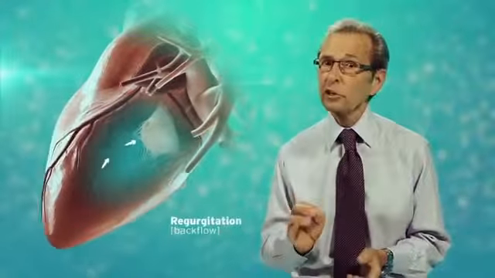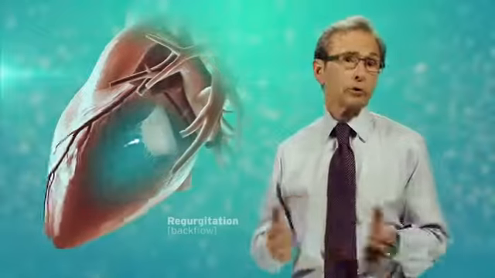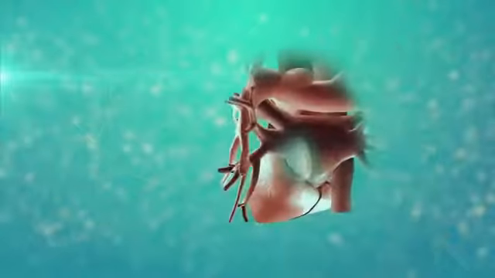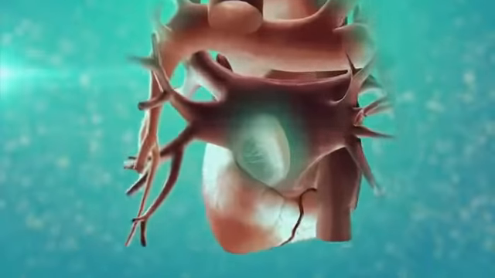Now, if a valve does not shut tight, it produces a condition called regurgitation. Mitral regurgitation is the most prevalent significant valvular condition today. So to understand it, let's actually go into your heart and take a close look at the mitral valve, or what we refer to as the mitral apparatus.